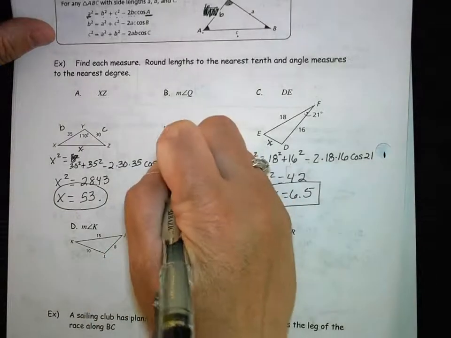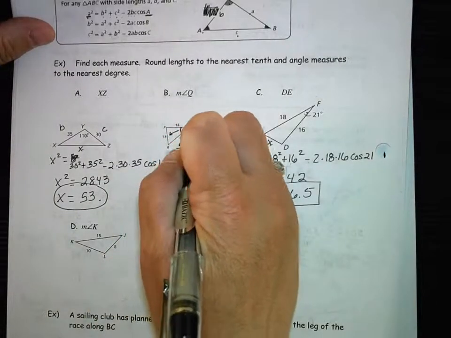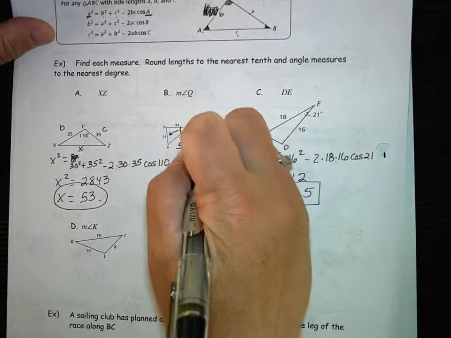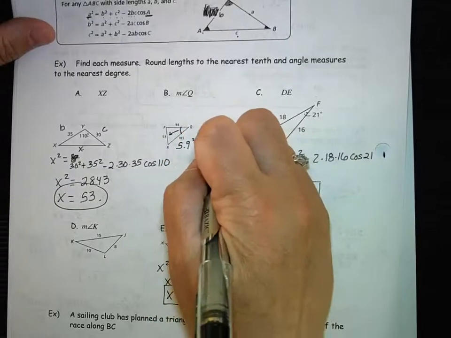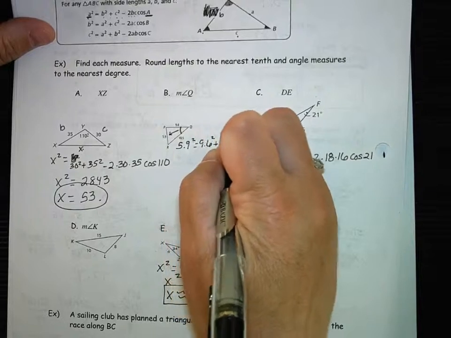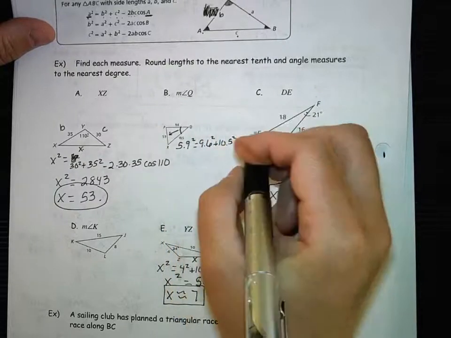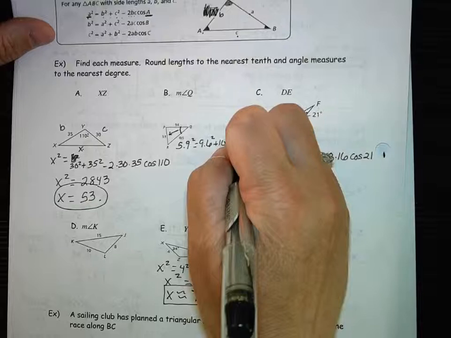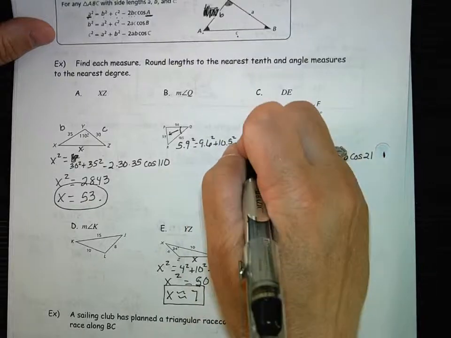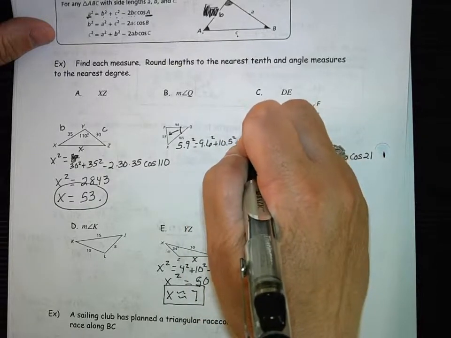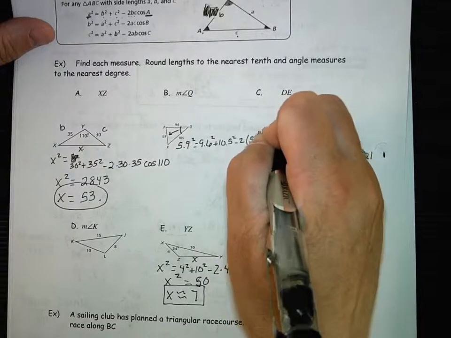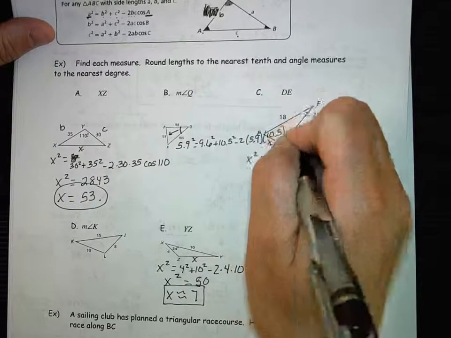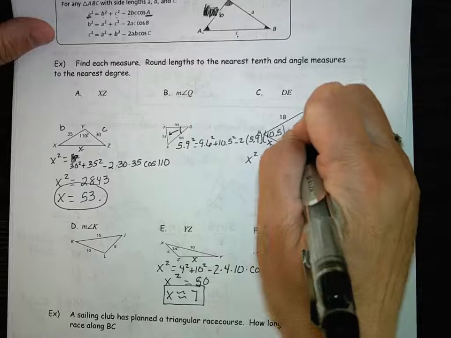So we will have 5.9 squared equals 9.6 squared plus 10.5 squared minus 2 times 5.9 times 10.5 times the cosine of Q.